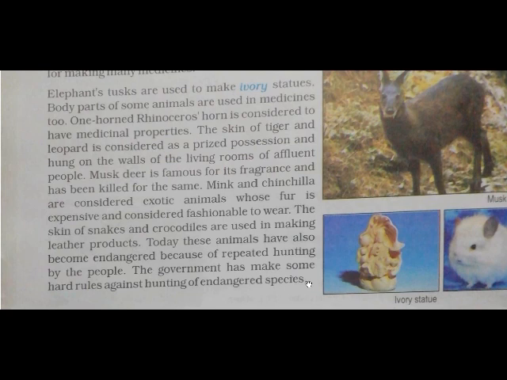The skin of tiger and leopard is used as a prized possession. If somebody is keeping the skin in their house, it means that he is very famous, very influential, very popular, or having power. Then musk deer, we know that the musk deer is famous for its fragrance. It gives a very fragrant material. And mink and chinchilla are also considered exotic animals whose fur is expensive and considered fashionable to wear. Now the skin of crocodile and snake is used in leather products, we know that.